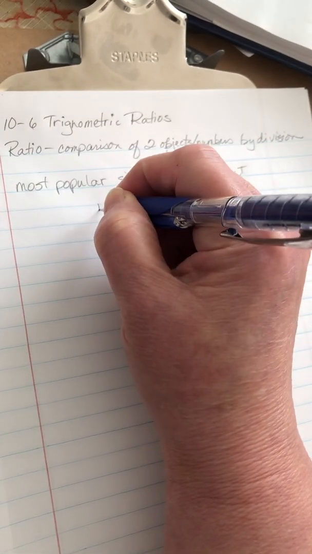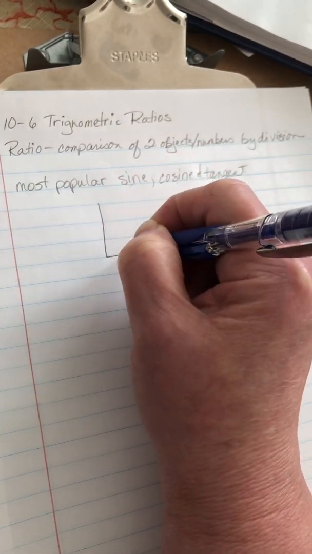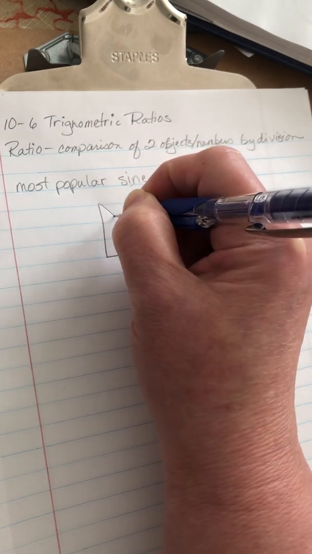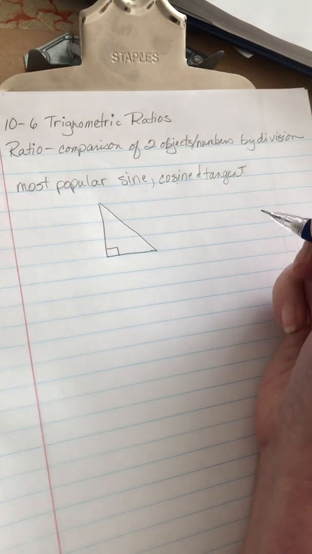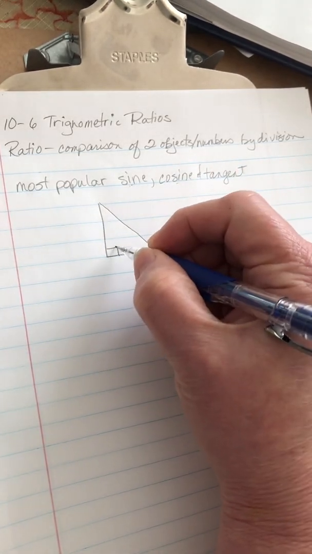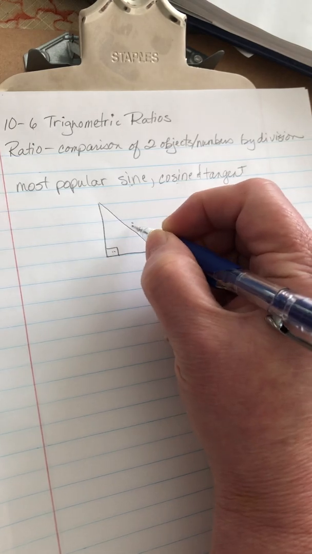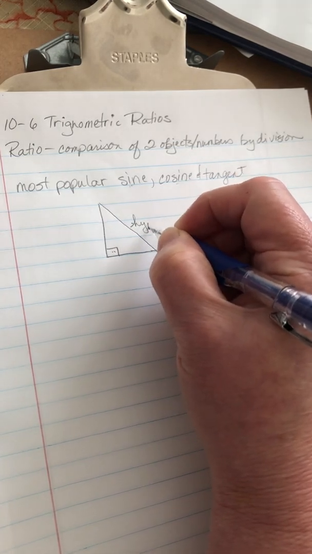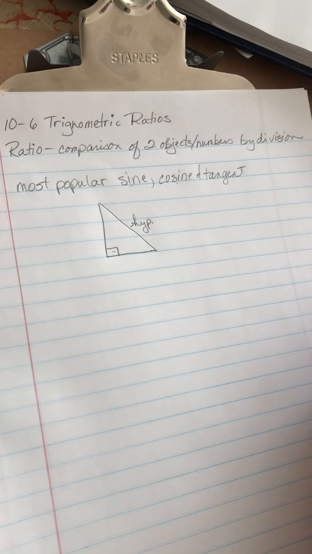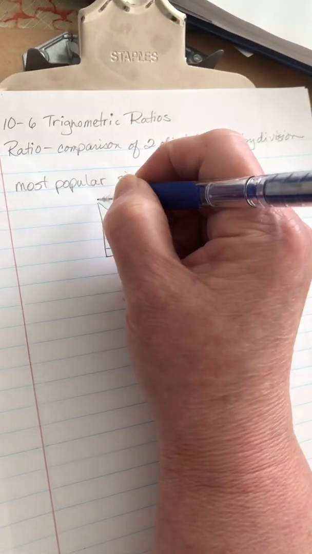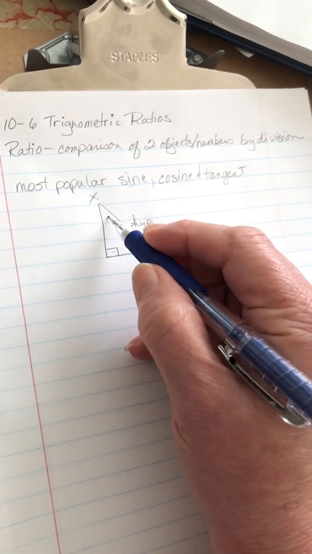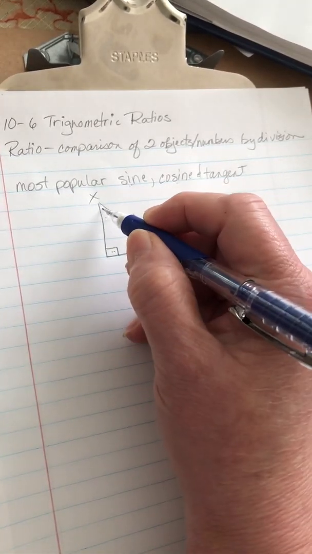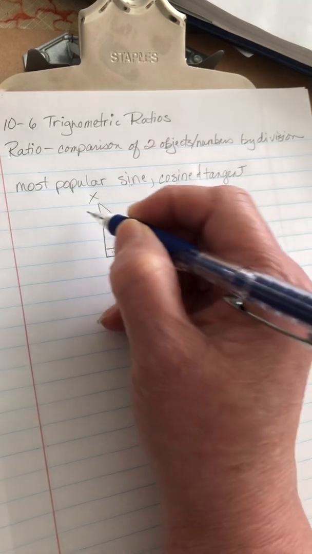So I'm looking at a triangle and I'm going to compare sides. So what do you need to know? Hopefully you remember that when you have a right triangle, and this only works for right triangles, your right angle is always across from your hypotenuse. I'm just going to abbreviate hypotenuse. So if I'm talking about this angle, and I'm going to call it x, I might know some degrees, I might not, but I need to know that this is the hypotenuse.